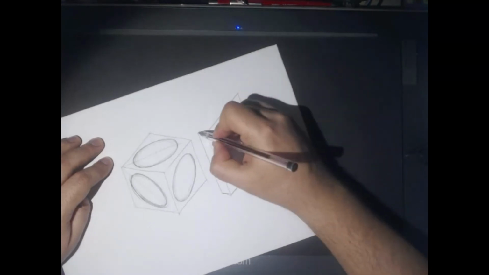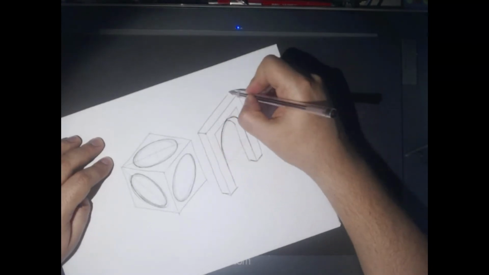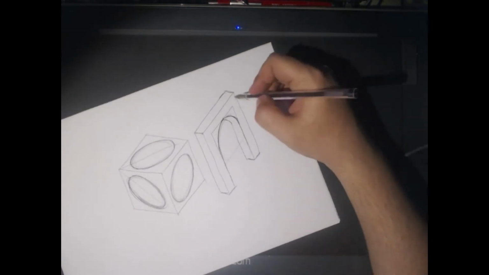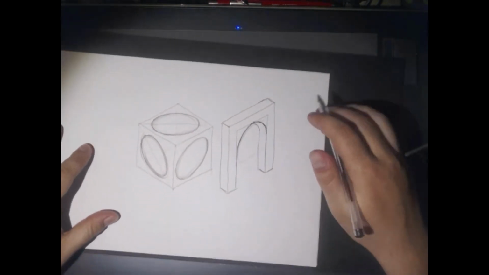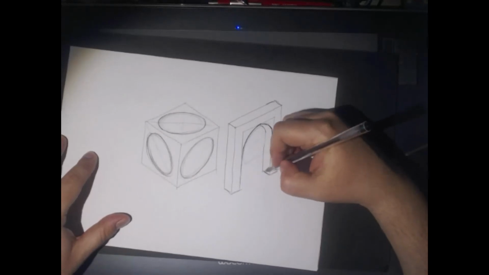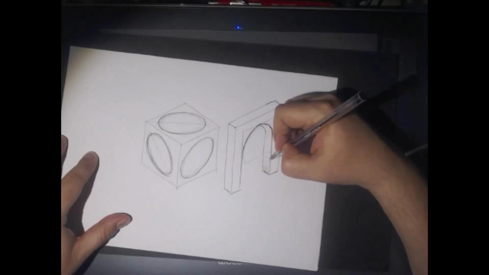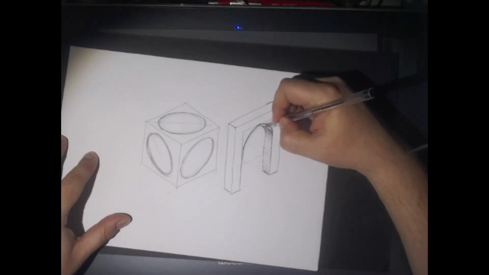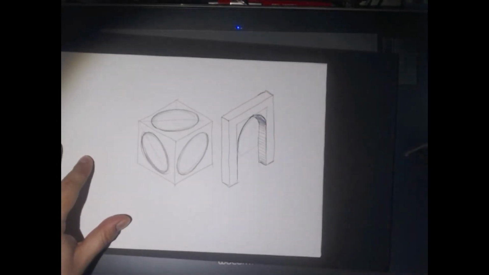I assume all of you are understanding that I'm using a grid for this.